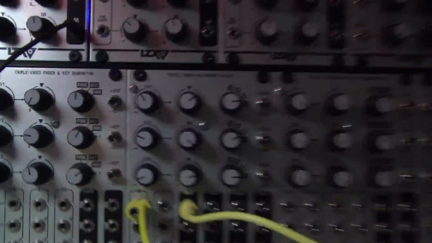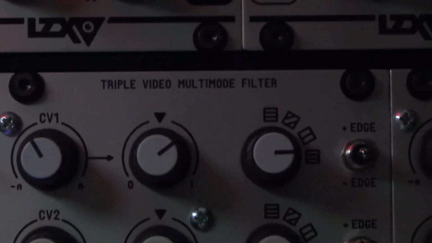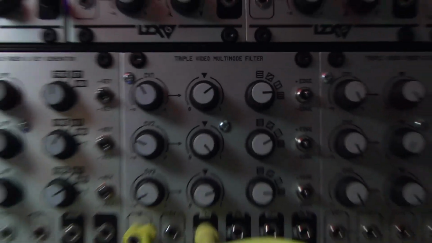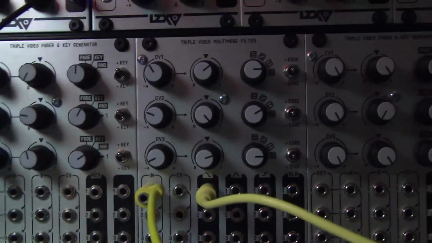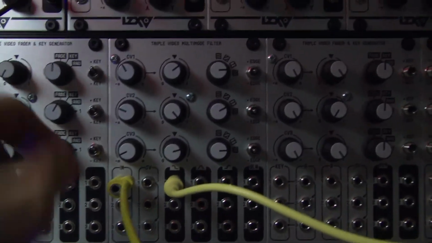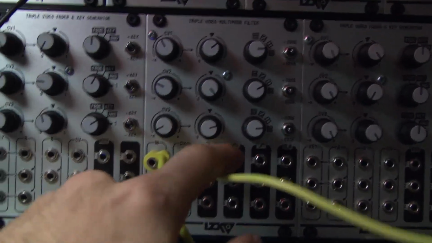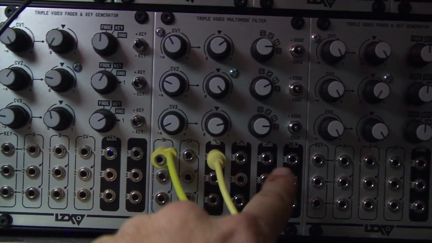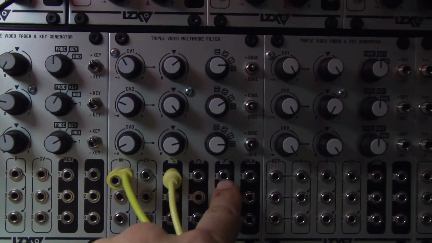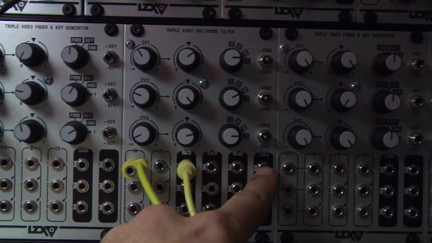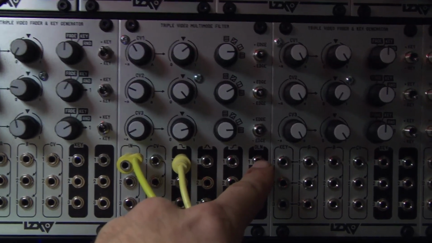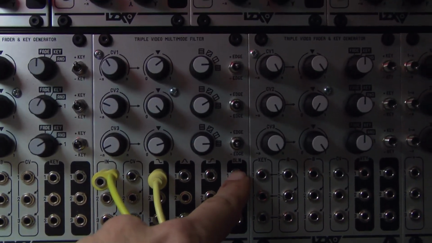Okay, so today we're going to take a look at the new triple video multimode filter from LZX Industries. This is a 3-channel multimode filter. Each channel has simultaneous low pass, band pass, and high pass outputs. The high pass outputs have some extra options that we'll talk about in a minute via the OLN output.